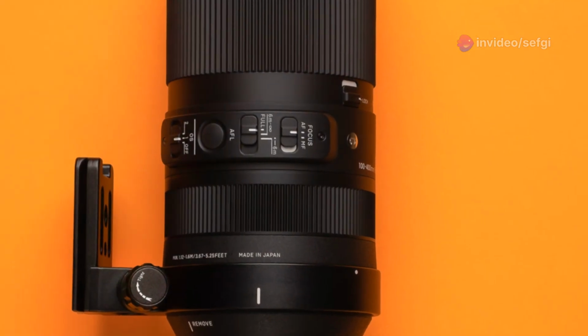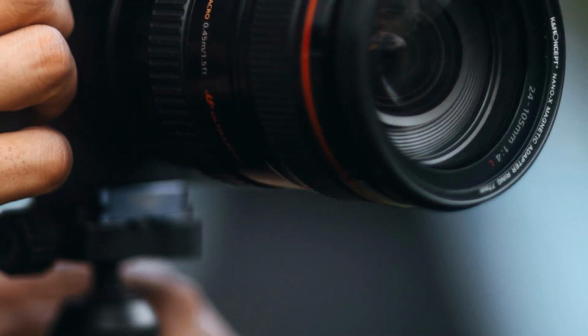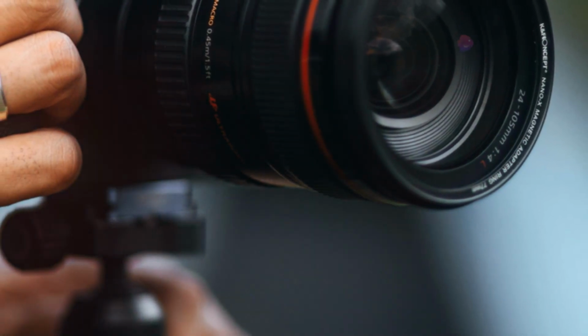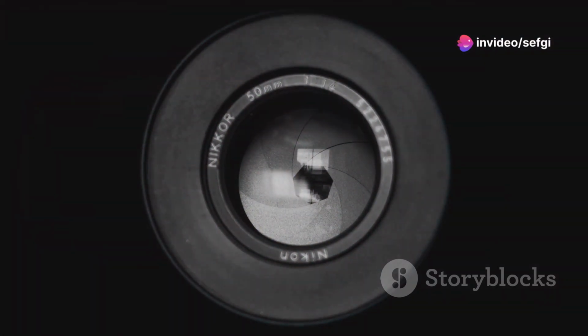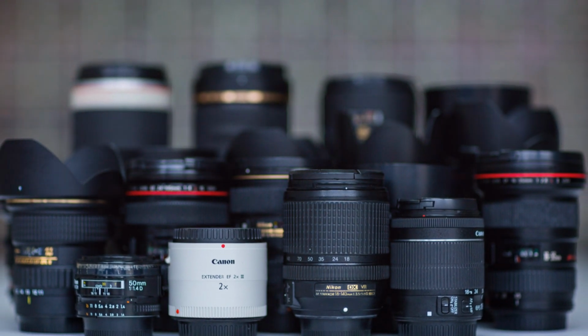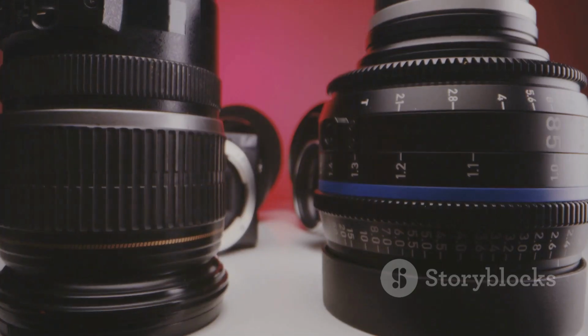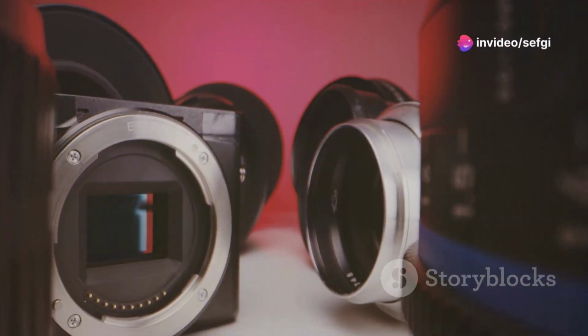Telephoto lenses, on the other hand, excel at isolating subjects. They compress perspective, bringing distant objects closer and blurring the background. This effect is often used to create a sense of intimacy, or to highlight the subject's emotions. Between these two extremes lies a range of lenses, each with its own strengths and characteristics. Macro lenses allow photographers to capture the intricate details of tiny subjects. Portrait lenses are designed to flatter the human form, creating pleasing blurs and soft transitions.